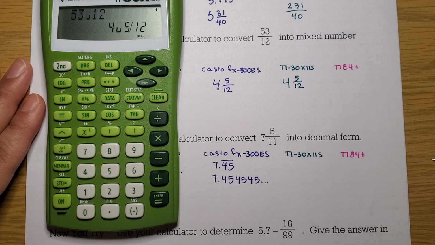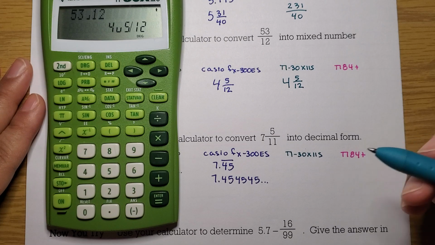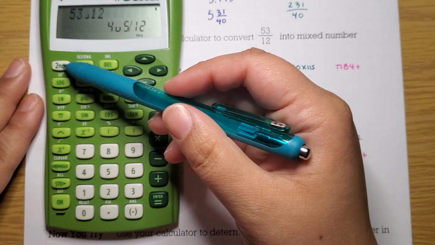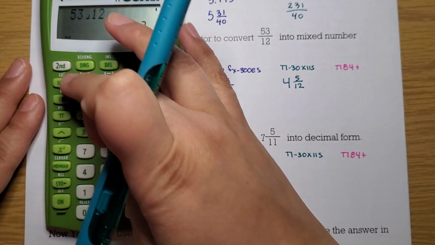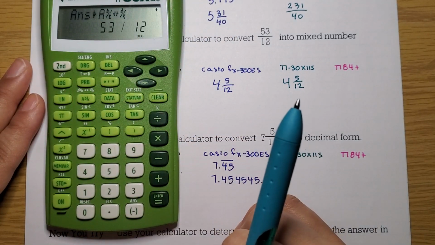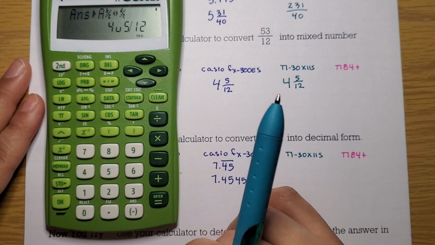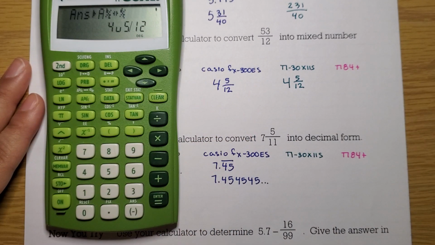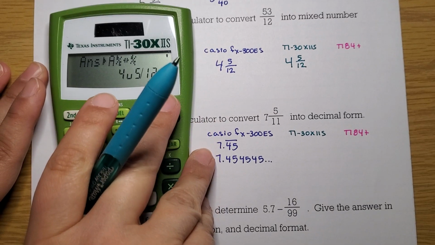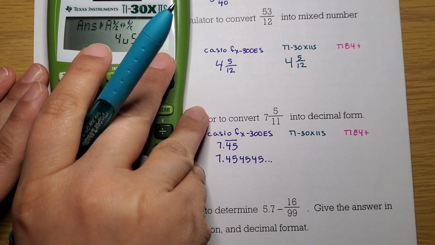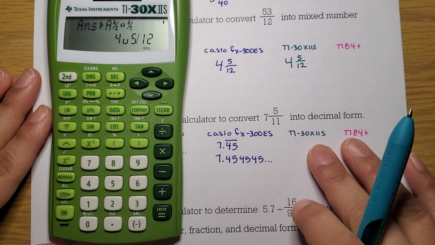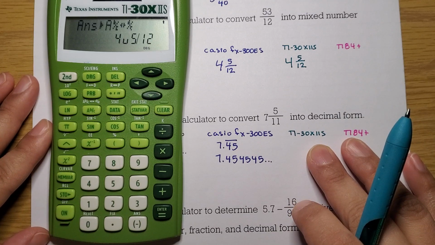If I want to go back and forth between mixed number format and fraction format, I'm going to press second ABC. So that'll take me between the two formats if I need to convert between the two formats. So it'll go from one to the other. And lastly here we have 7 and 5/11. So let's go ahead and enter that into the calculator.